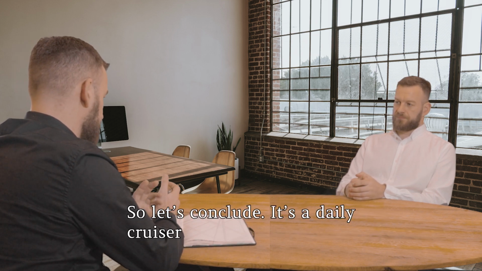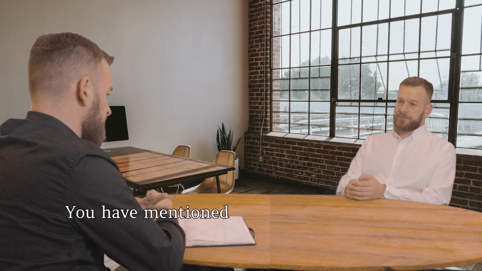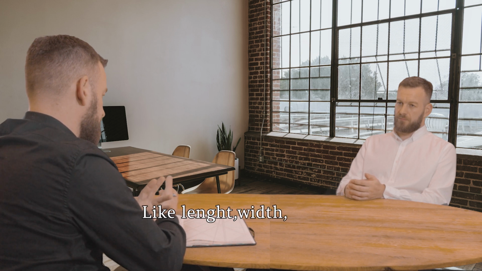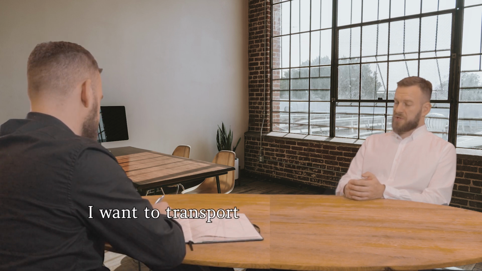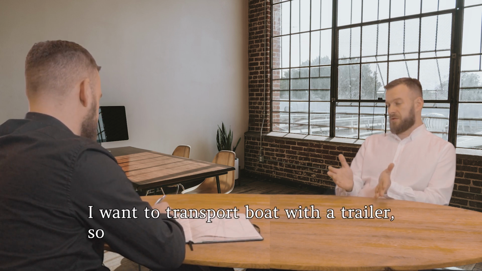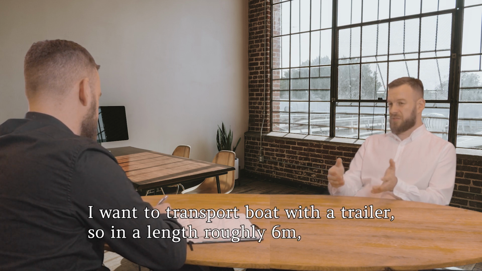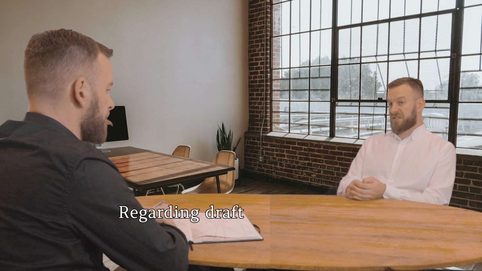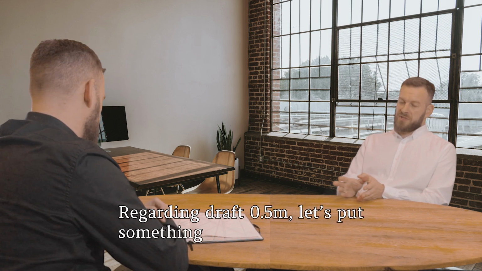It's a daily cruiser open motorboat. Yes, indeed. Okay. You have mentioned air draft. Are there any other limitations in dimensions like length, breadth, draft? I want to transport the boat with a trailer, so a length of roughly 6 meters, not more. Width is determined by the traffic. Regarding draft, 0.5 meter, let's put something like that.